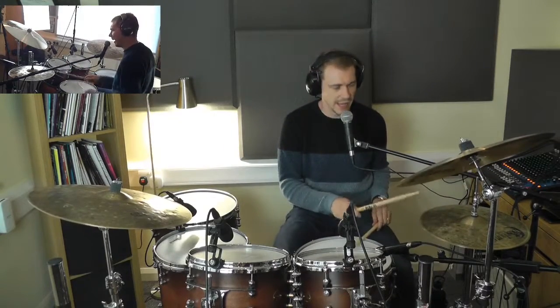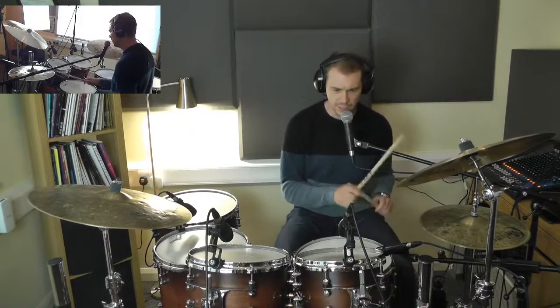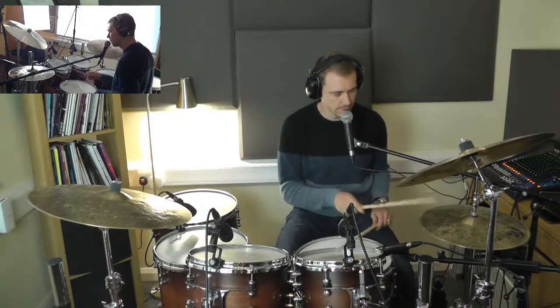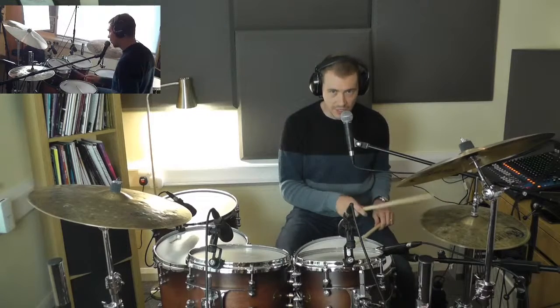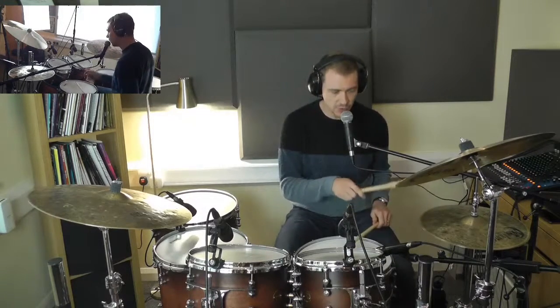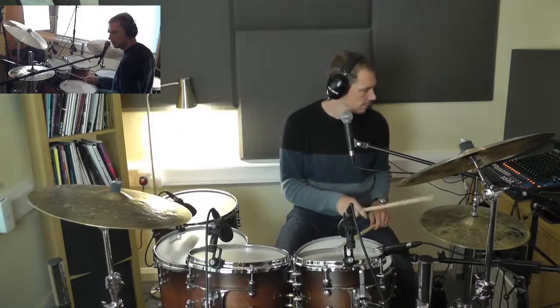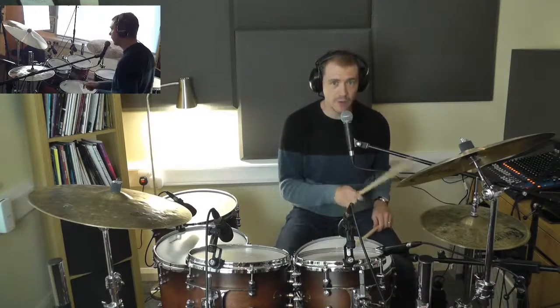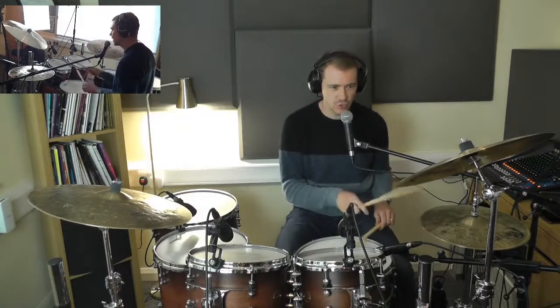Everything that I'm doing there is really following 2 main principles. Decorate the main groove, which is this. Decorate that with your vocabulary, with the sound sources at your disposal.